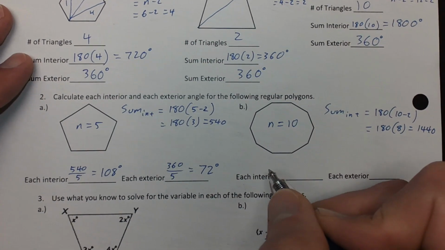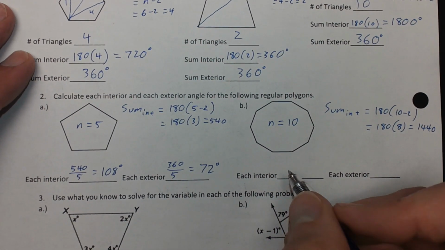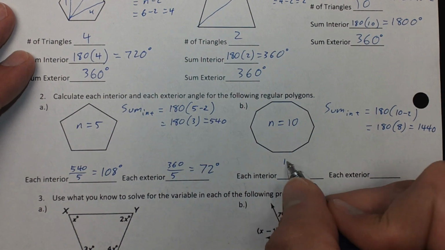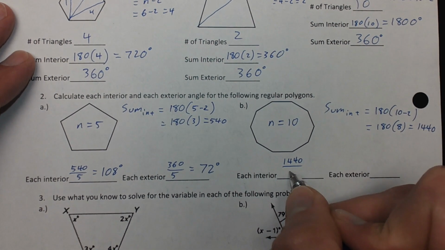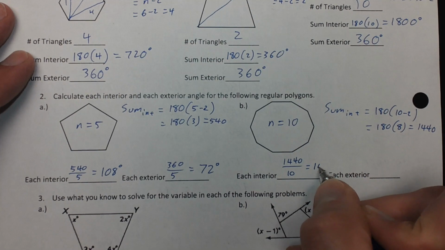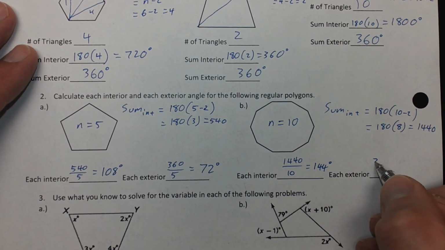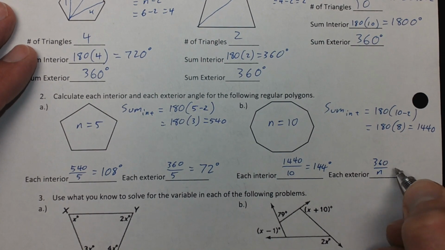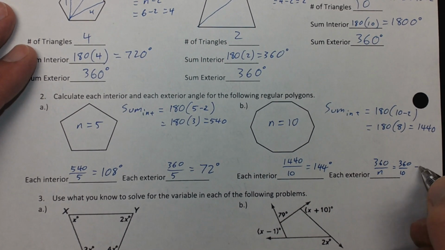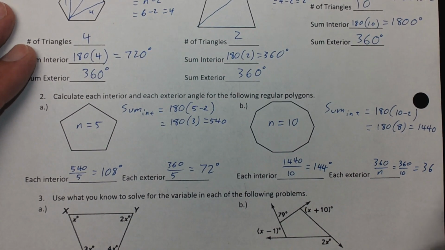Each interior is going to be 1440 over 10, which is 144 degrees. Each exterior is 360 over n, or in this case 360 over 10, which is 36 degrees.